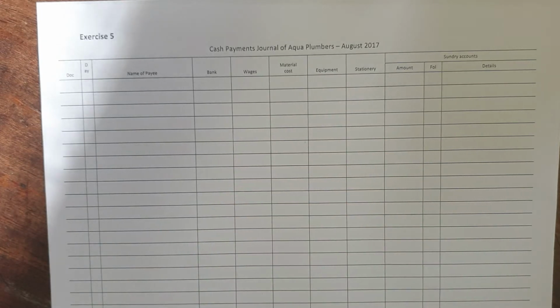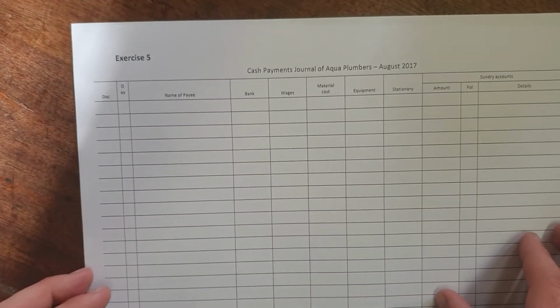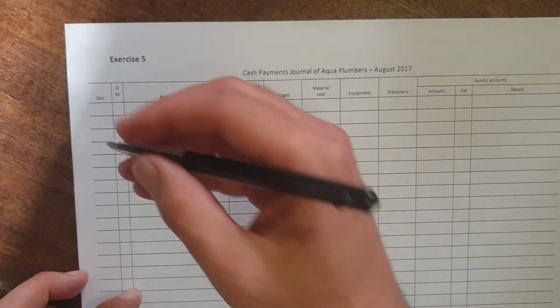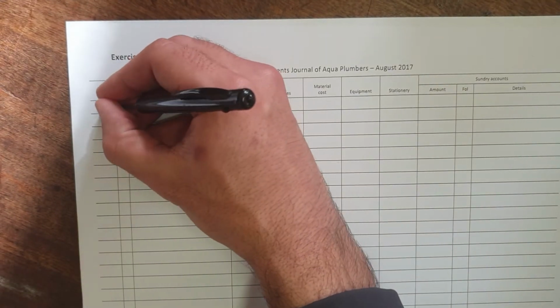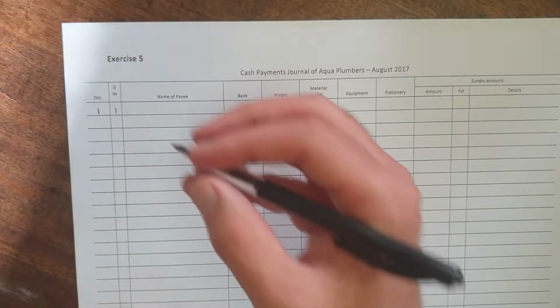Okay, so turn to page 26 in your white textbook and let's start with the cash payments journal there, exercise number 5. So on August the 1st, they tell us we bought stationery from Right Shop and paid by check number 1870. Just excuse this shadow over here, sorry. And then we'll see it's check number 1, so in document number 1, the day is the 1st.